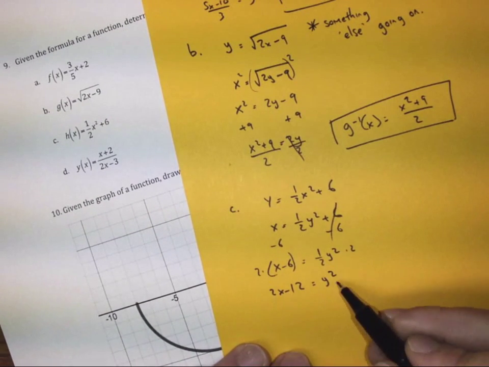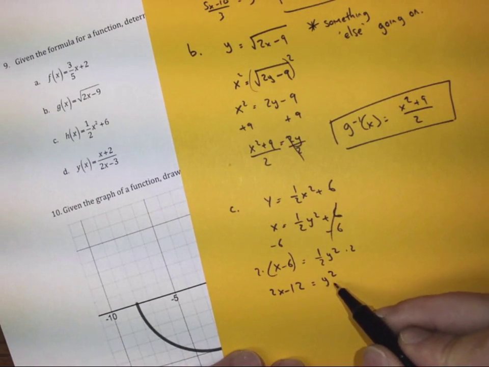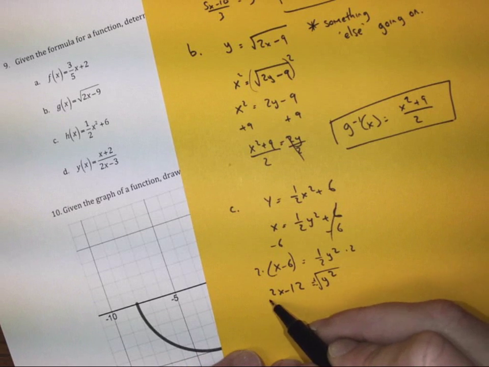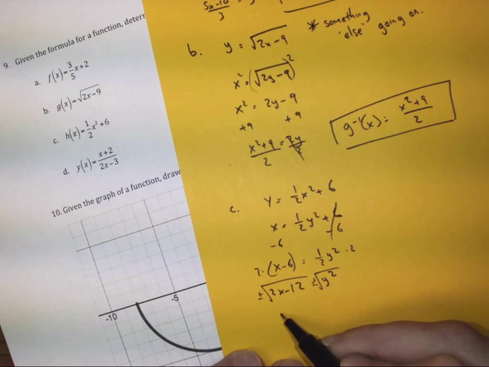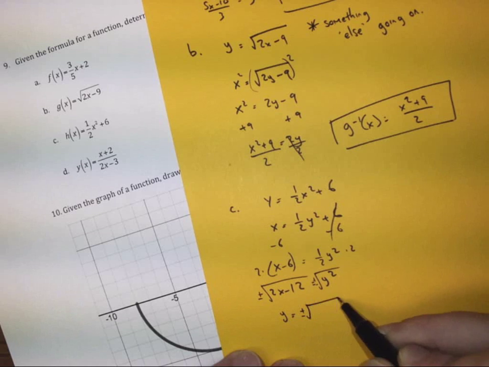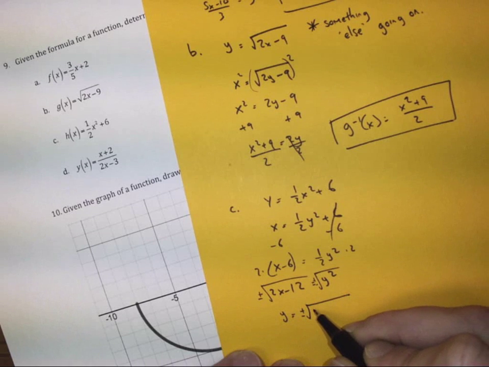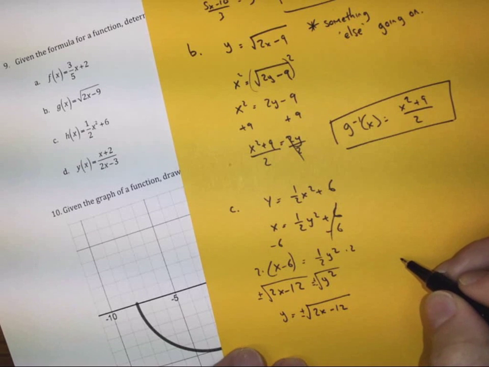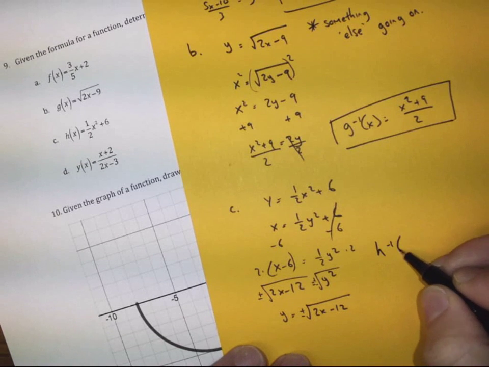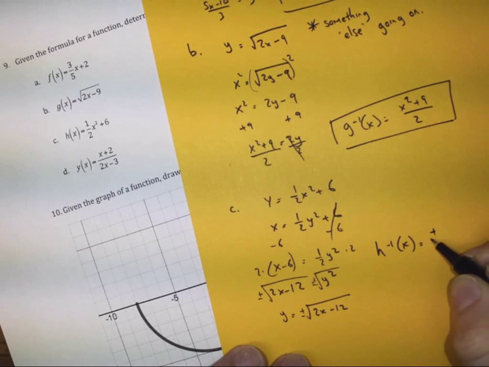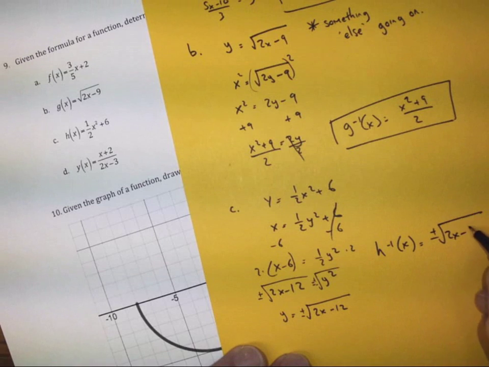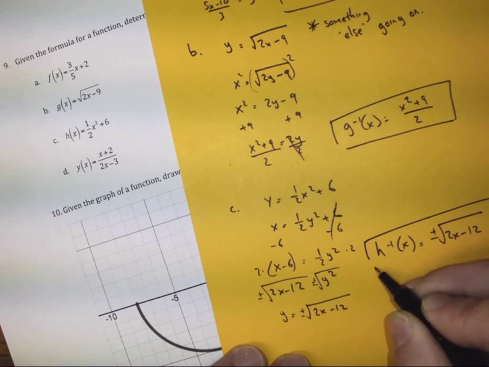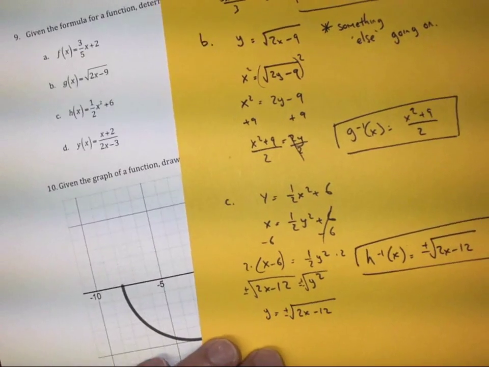And then I've got to square root both sides, or principal square root both sides. And then I find that y is the same thing as plus or minus the square root of 2x take away 12. So therefore, my h negative 1 of x is plus or minus the square root of 2x take away 12. All right.